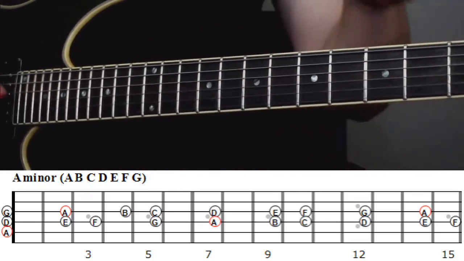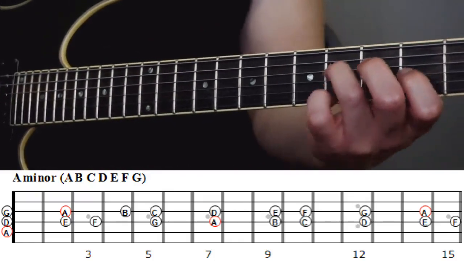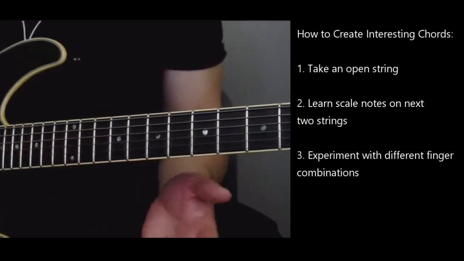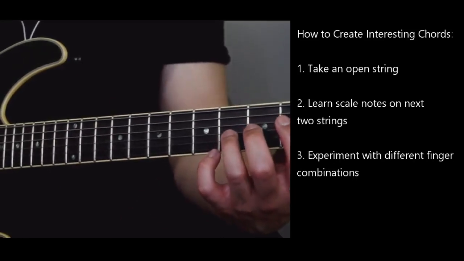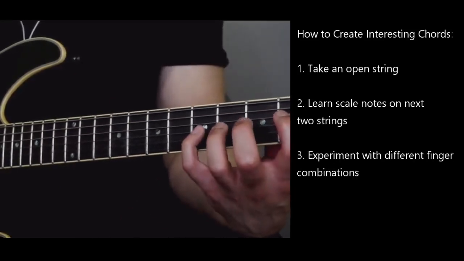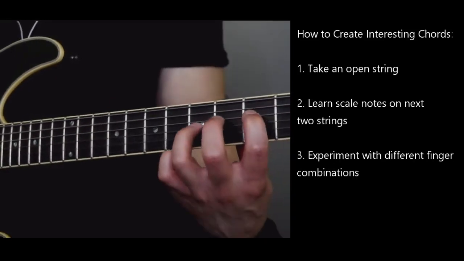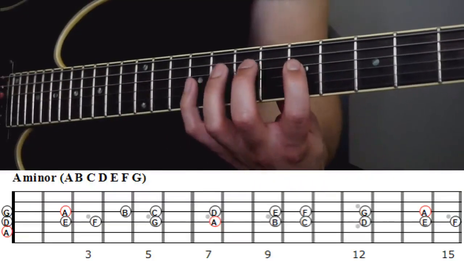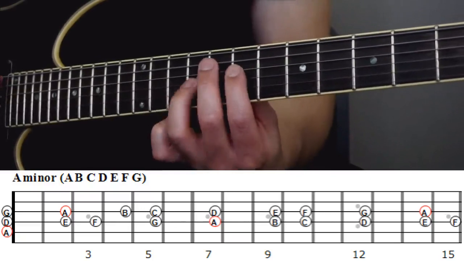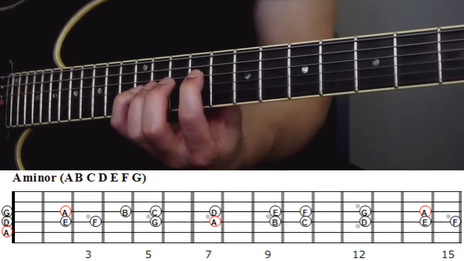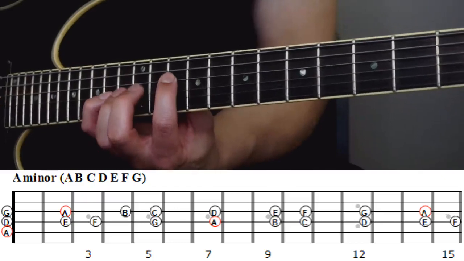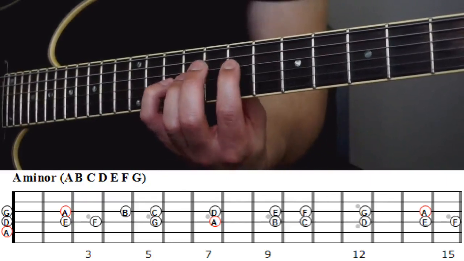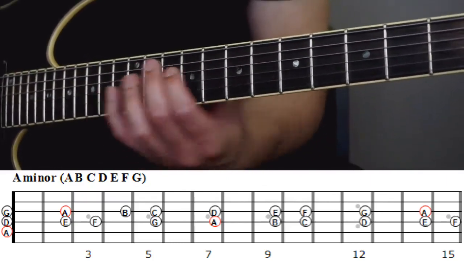So we want to know those two strings because what you can do is combine your fingers in random ways between those two strings as you go up the neck, and you get all sorts of different chords as you go up through it. So it might be like this. Or the other way around.